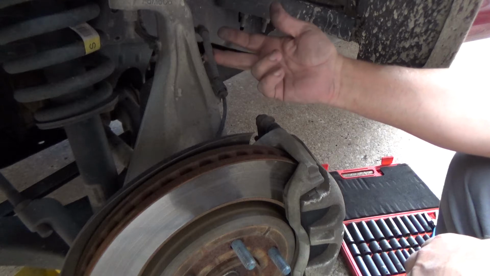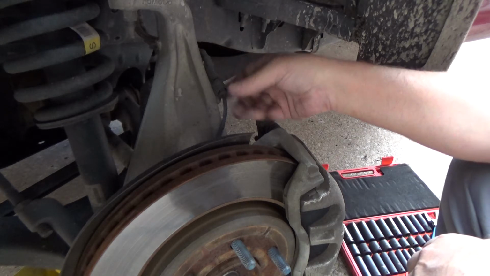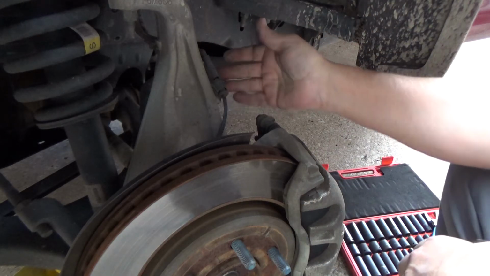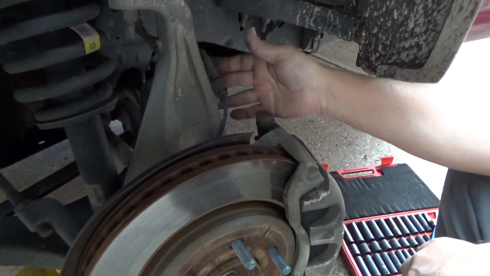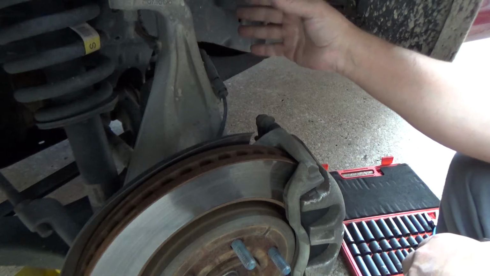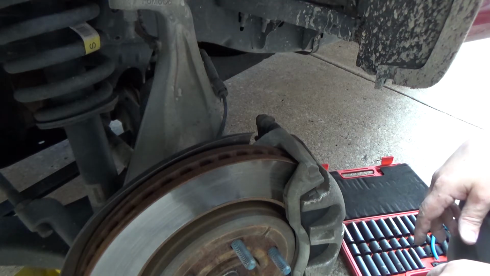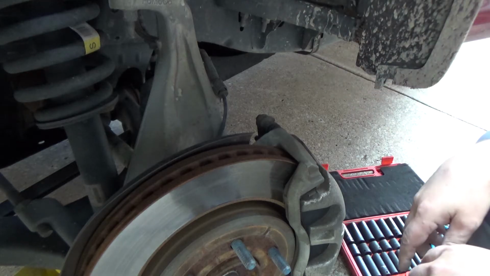Obviously, I'm going to need to have the 8mm out for the ABS wire so I can change that. And I'm going to take the brake line off just to give me more slack, so whenever I hang it over here on this hole, it's not going to be banjoed.